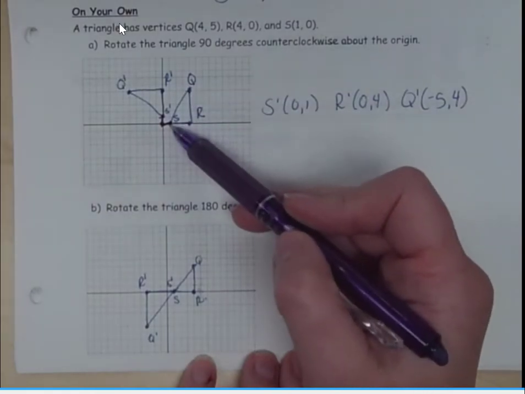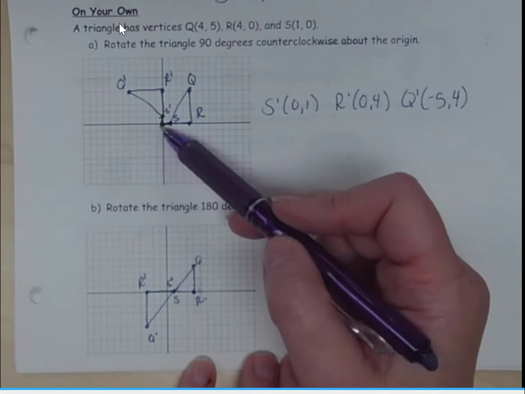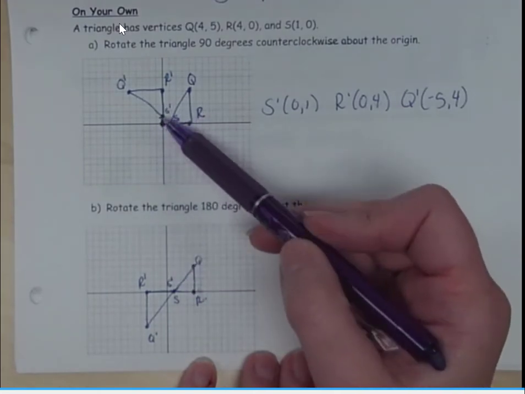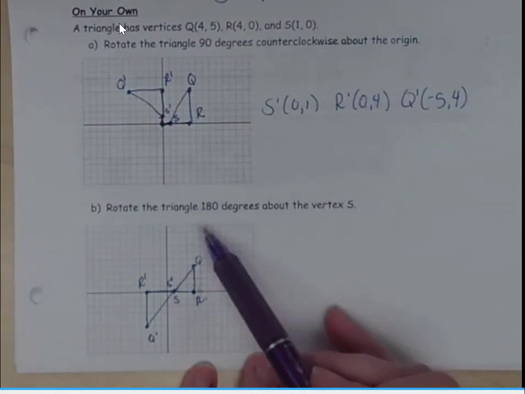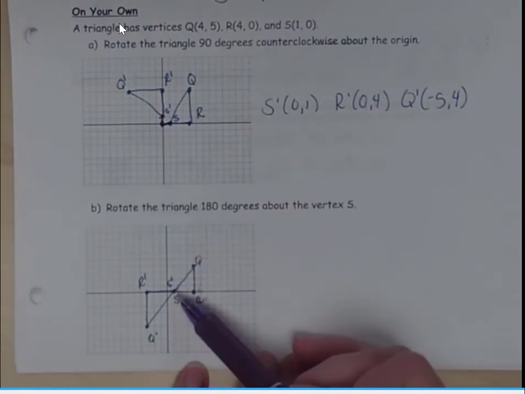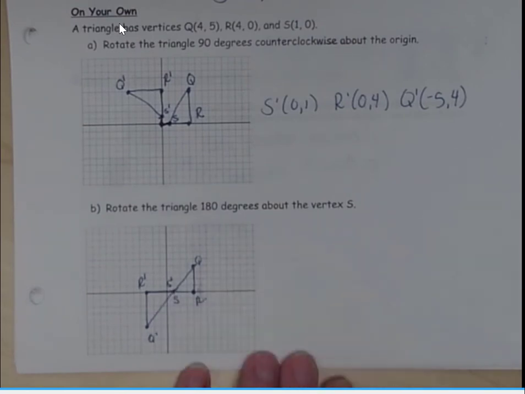All right, so I have my original shape. Here's my 90-degree counterclockwise movement. So I have S prime, R prime, and Q prime. Now here, rotate 180 degrees about the S. So I've got my 180 degrees right here. So you can see S and S prime are the same, and I've got R prime and Q prime.